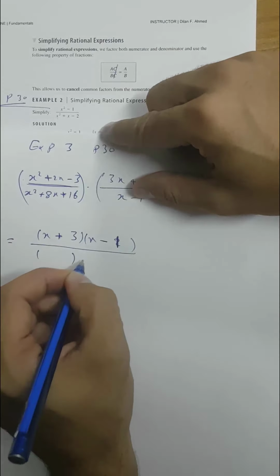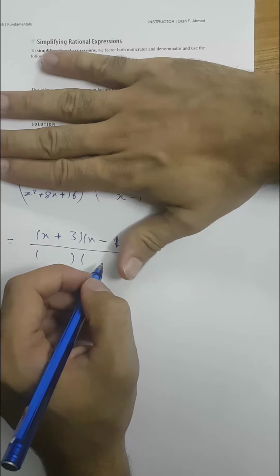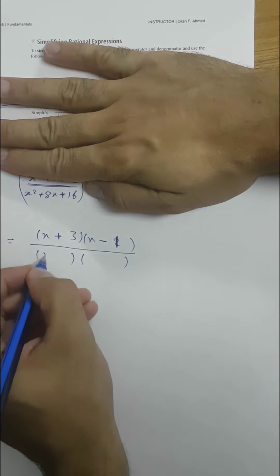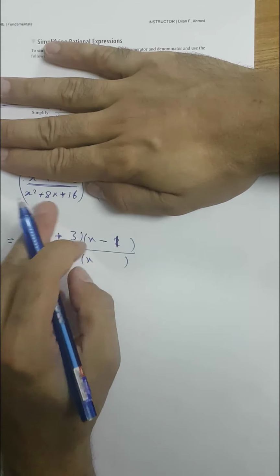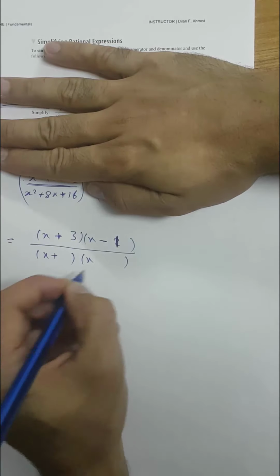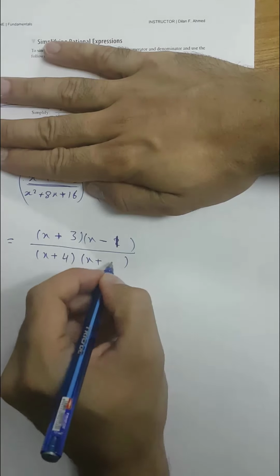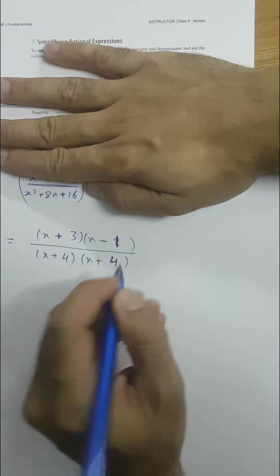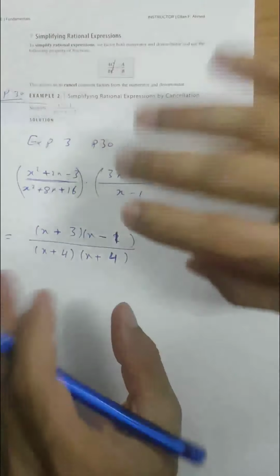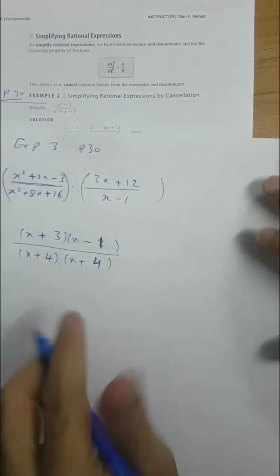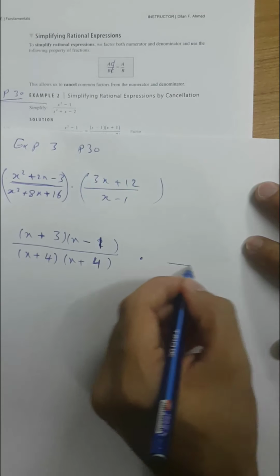Now how about the denominator? For the first fraction's denominator, I have x. As I told you, this is a really perfect square, but I don't care. Plus 16, 4. You can also erase them and write the square here, but I don't care. As I told you, do it in this simple way.